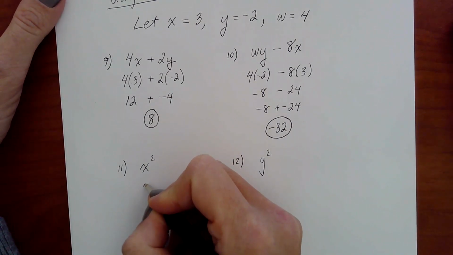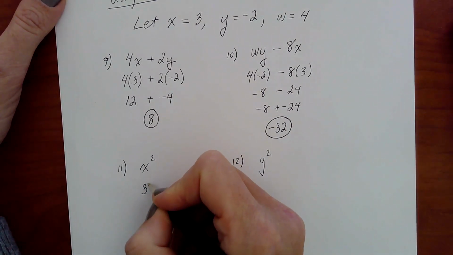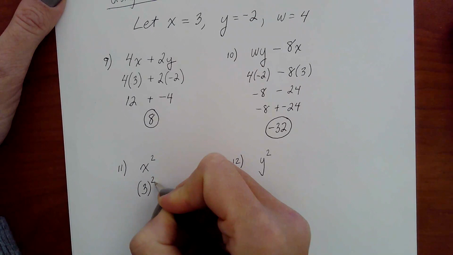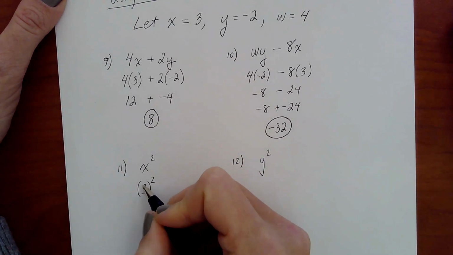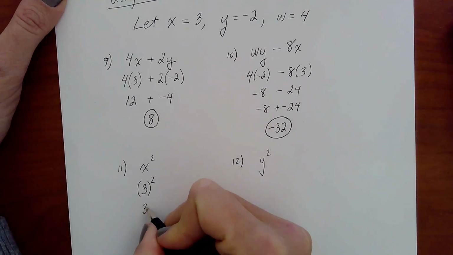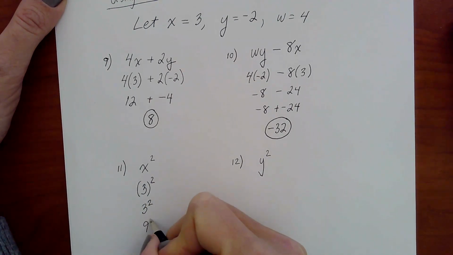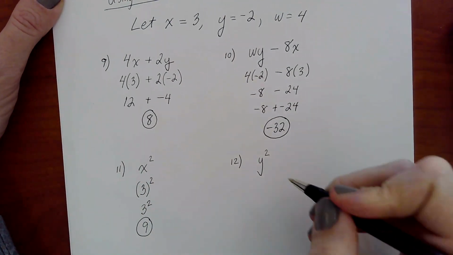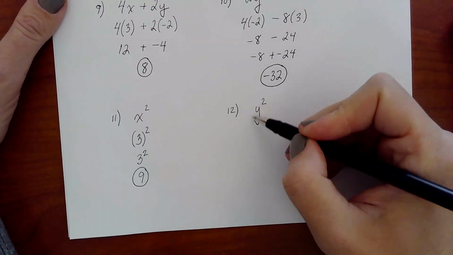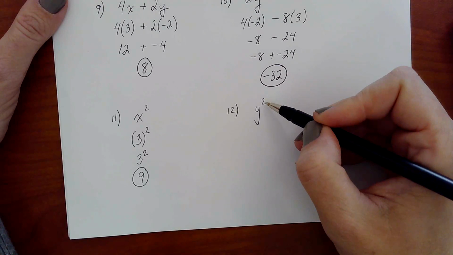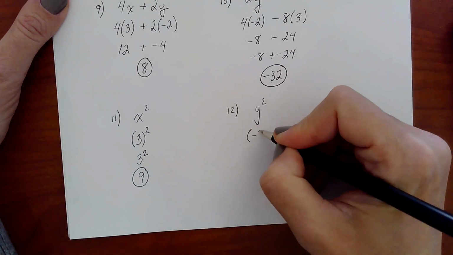Okay, let me show you how I'm going to sub in. Whenever there's an exponent, I'm going to put parentheses. Now in this problem, they don't make a difference because parentheses with 3 squared is the same. We should get the same answer, no problem. This one, it's going to cause a problem because this wants whatever y is to the second power. Y is -2.